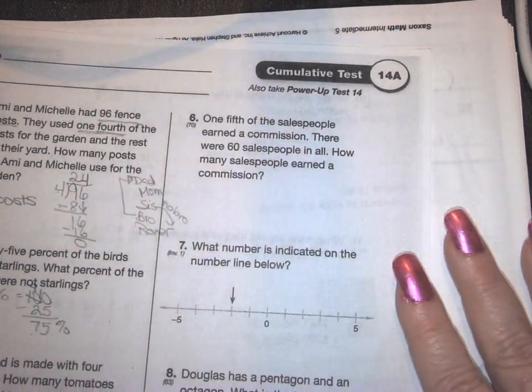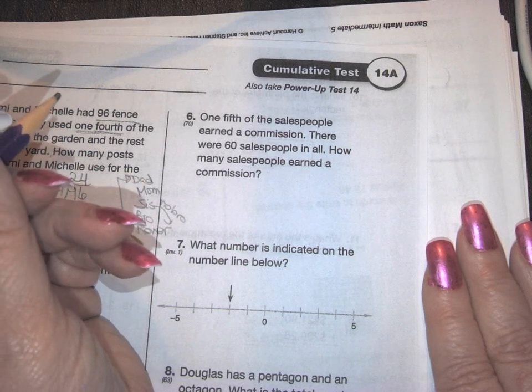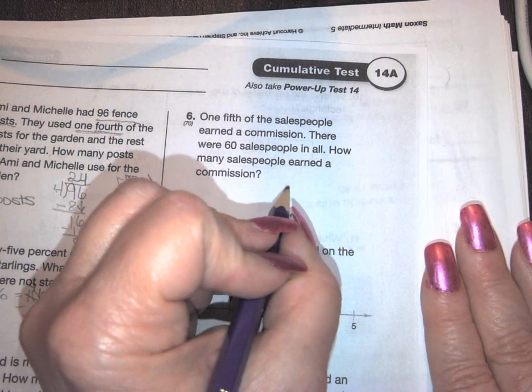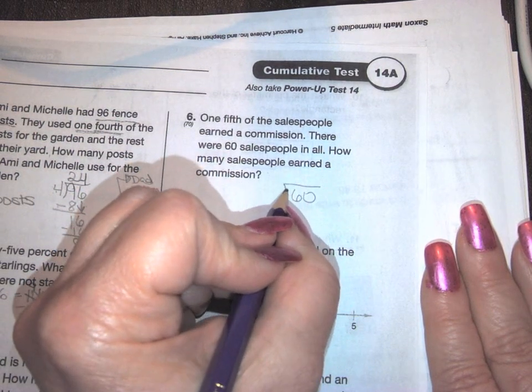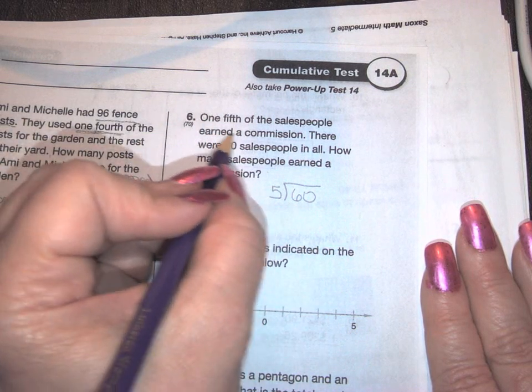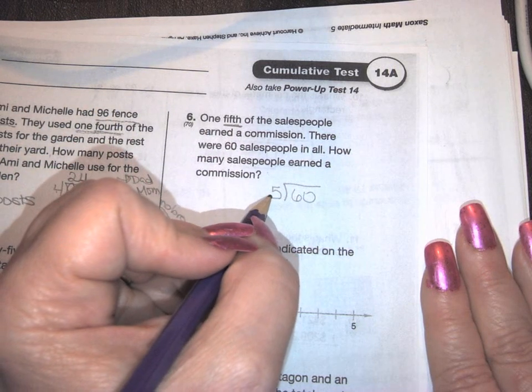Okay. Second column. 1/5 of the salespeople earned commission. There were 60 salespeople in all. How many salespeople earned a commission? So we have 60 people, and we want 1/5 of them. So we want to divide that by 5. Remember, it's the denominator that tells us fifths. There's a 5 there, so it's divided by 5.